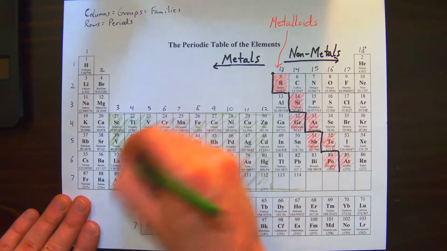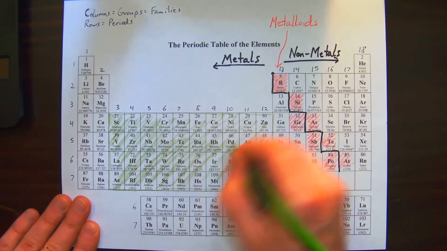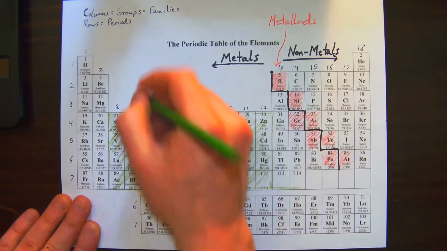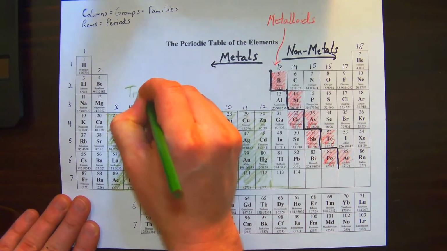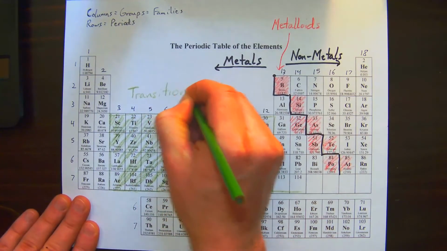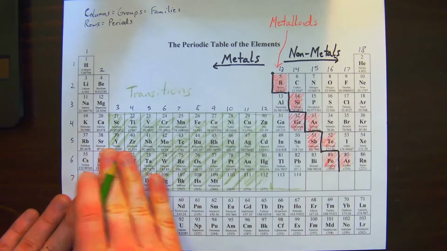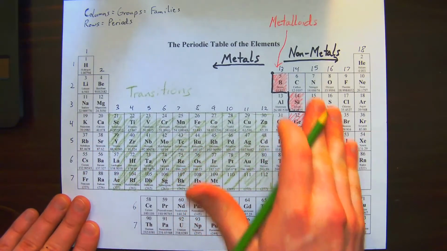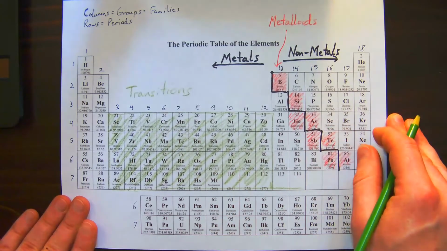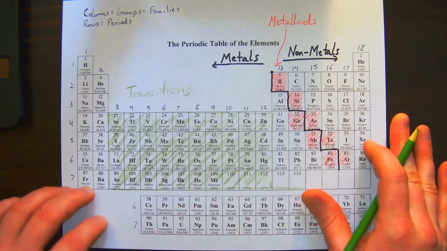Sorry, it's hard to see on the camera. These are the transition metals. So you might be picking up on the fact that there's kind of like a gradient, right? We've got metals, transition metals, into things that aren't really metals, but they're also not really not metals, and then things that are truly not metals. It's a spectrum.